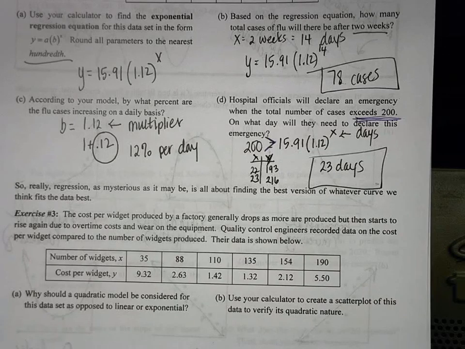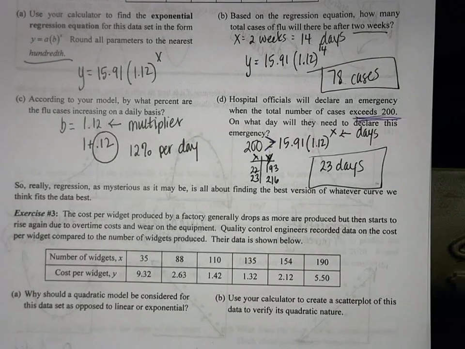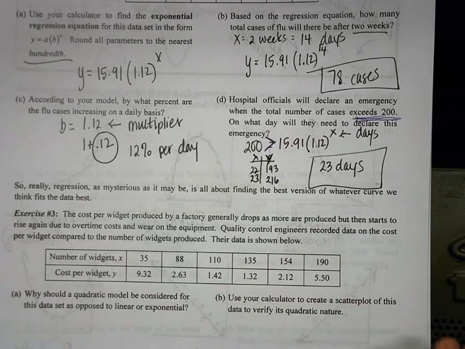So really, regression, as mysterious as it may be, is all about finding the best version of what curve we think would fit your data set. Okay?